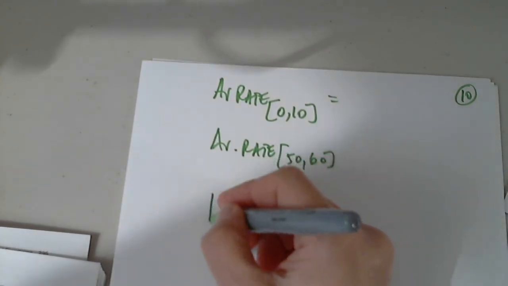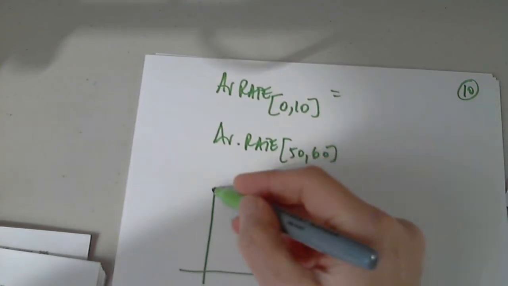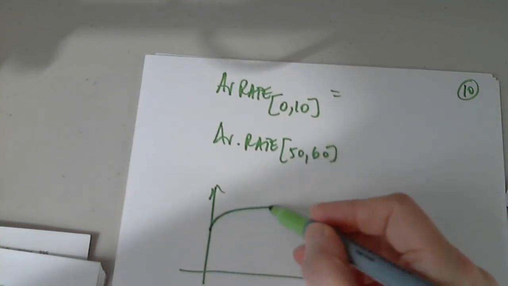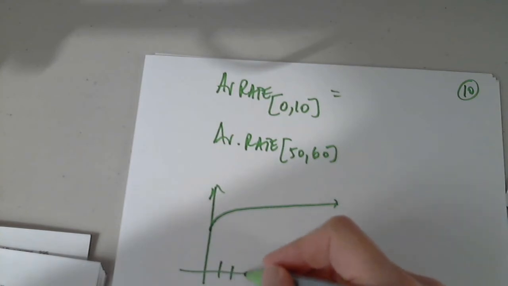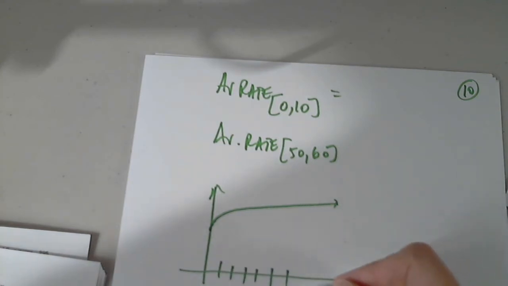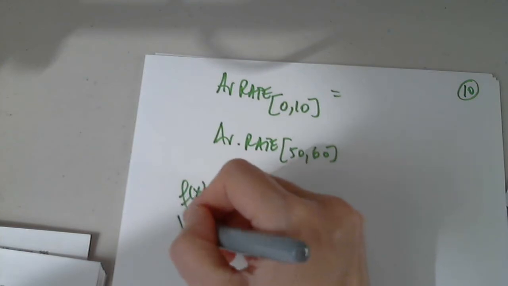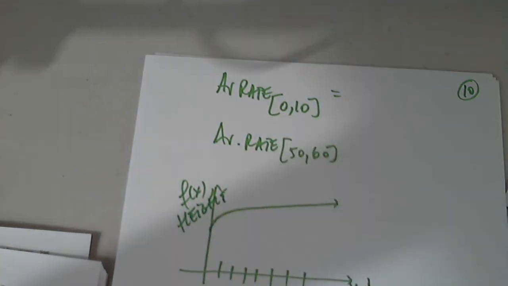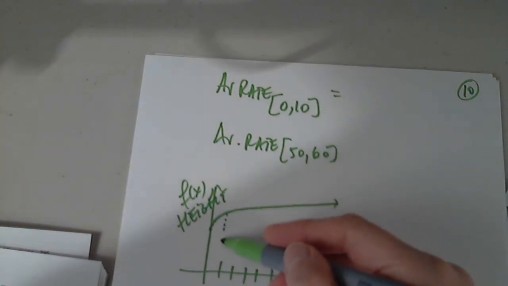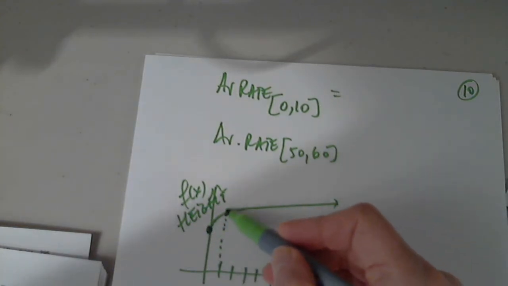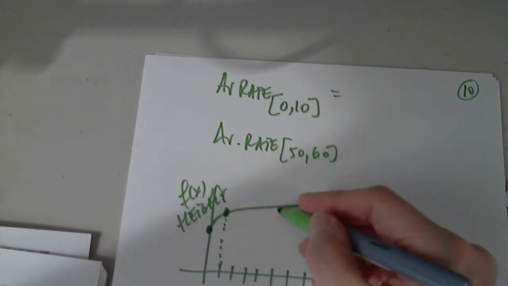So I want to mimic the graph here because I'd like us to discuss one thing and then we'll move on. So 10, 20, 30, 40, 50, 60, 70 months. And this is f of x, height. So between 0 and 10, between 50 and 60.